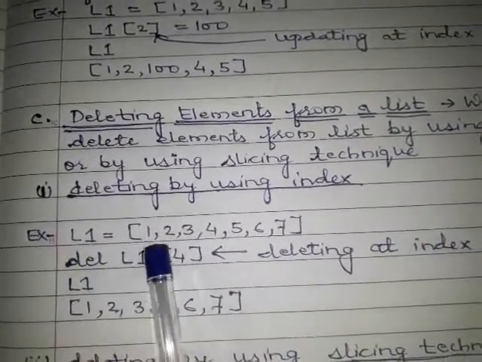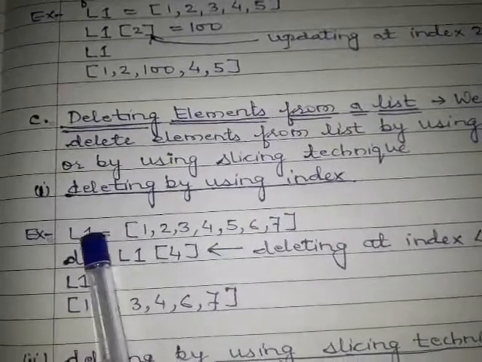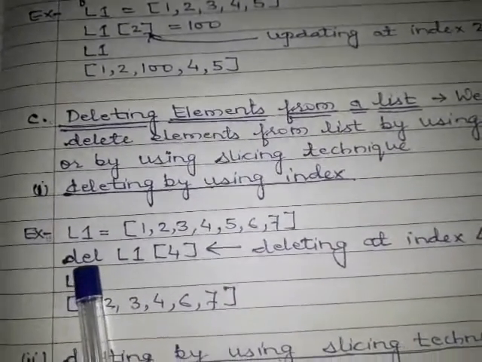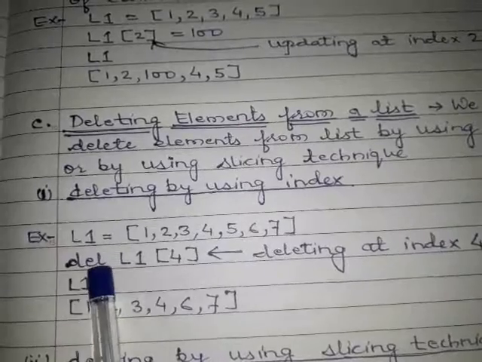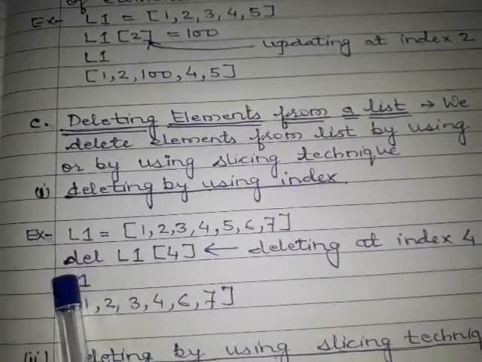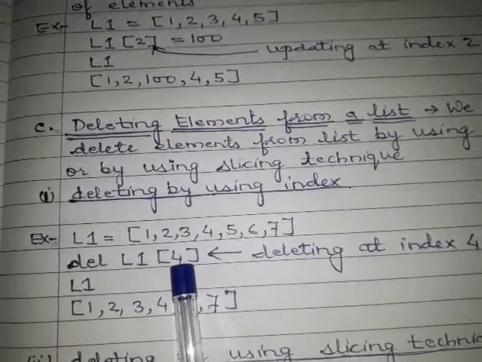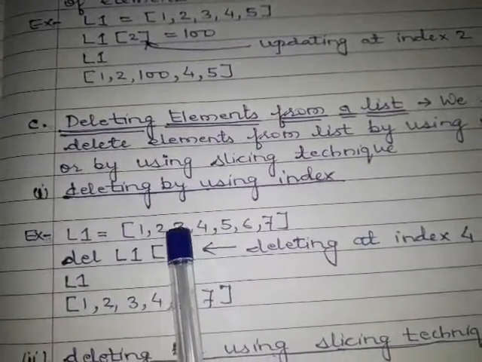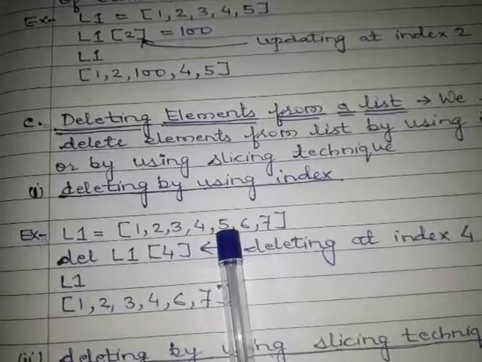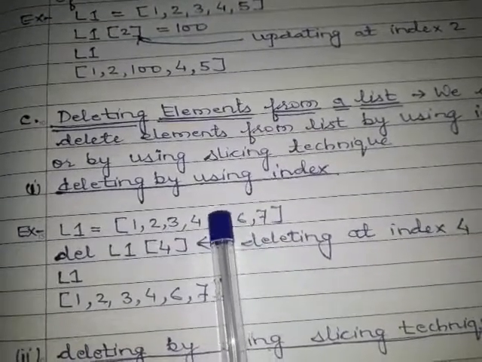Suppose our list is 1 2 3 4 5 6 7. This is the list L1. Now I use the keyword del, as it is, no capital, all are small. del L1 at index 4. It means 0 1 2 3 4, this value will be deleted.